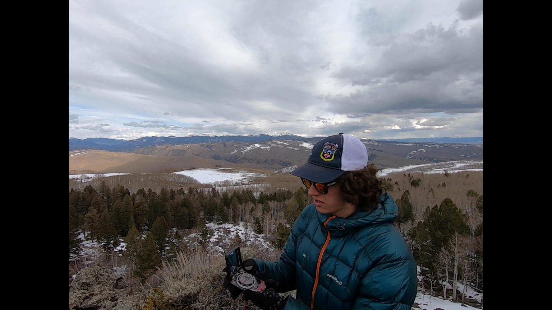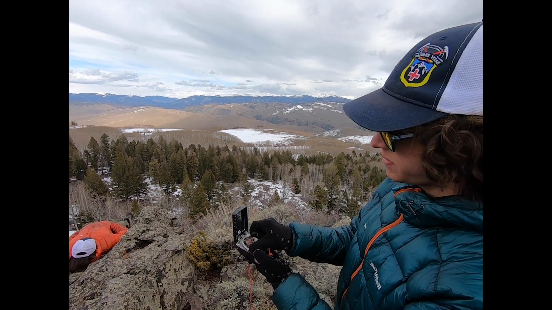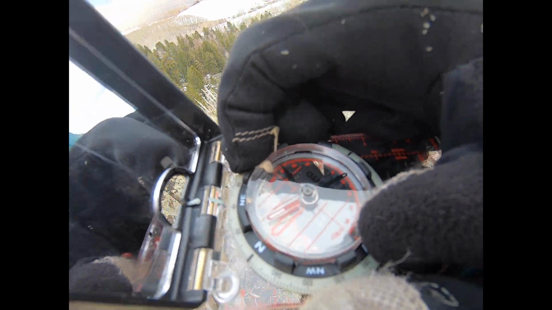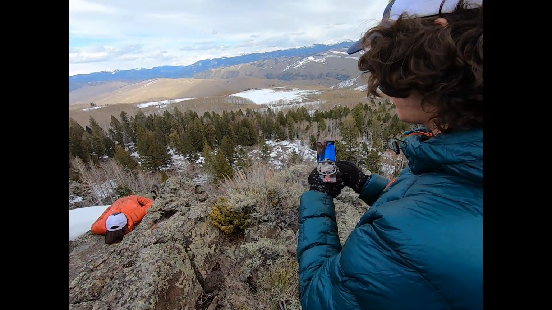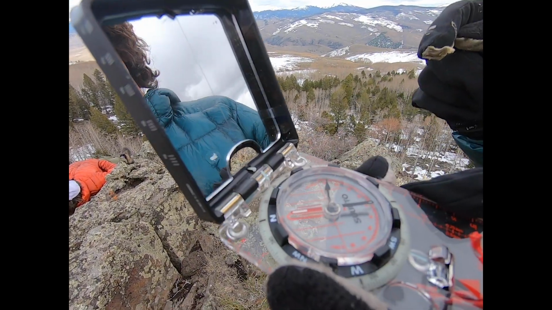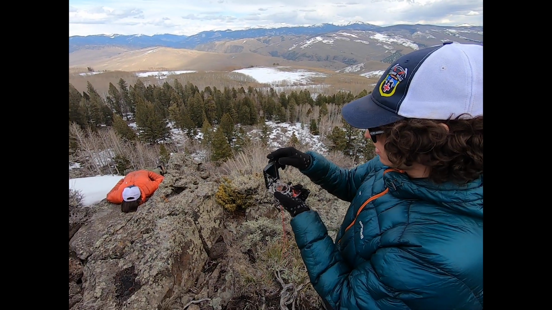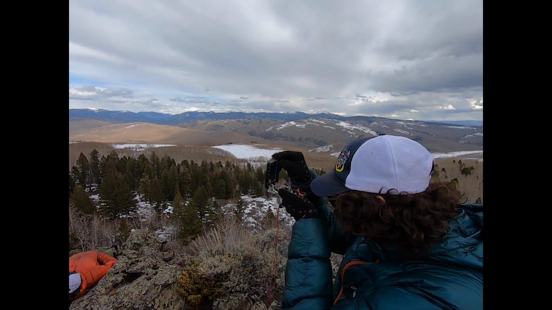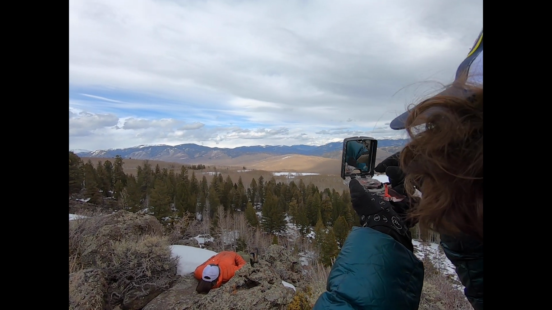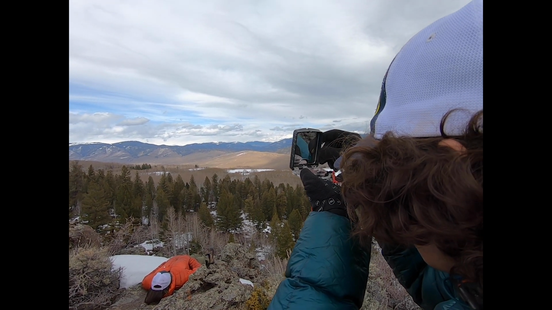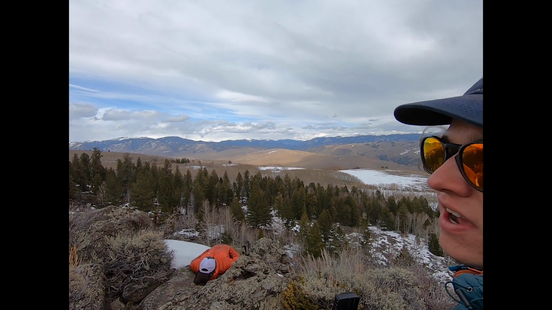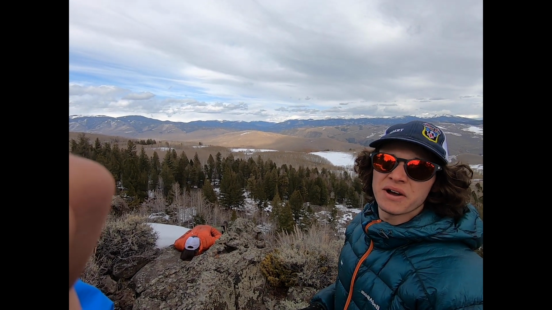Next, in order to plot this bearing in the field, we're going to spin our dial until 44 is at the index line. And then we'll rotate our body until red is in the shed once again. And now you can look through your sighting mirror, line up, and you can see that 44 degrees, or a 55 degree true bearing, is right about at Mount Evans.